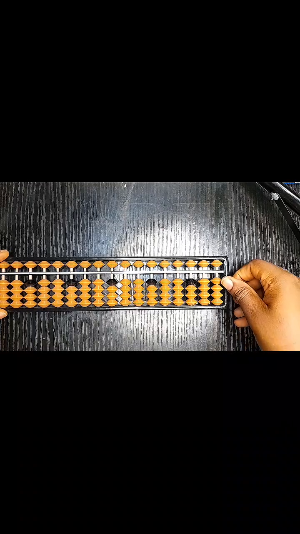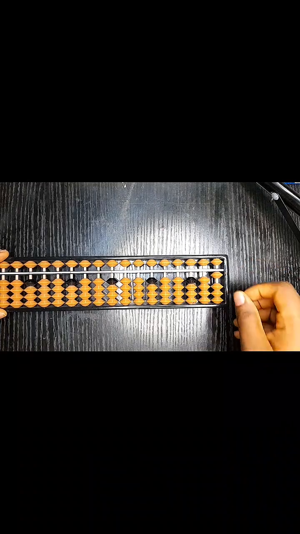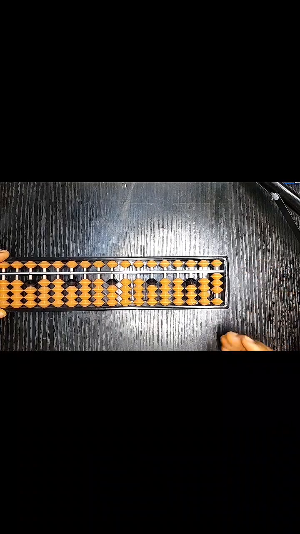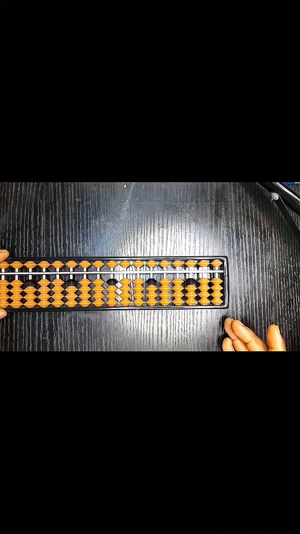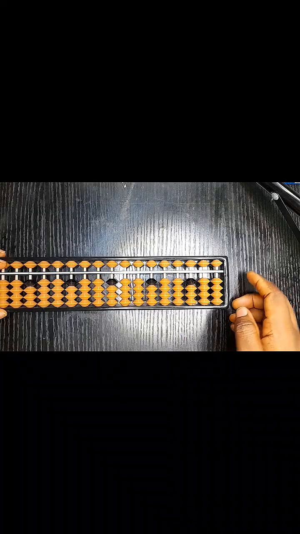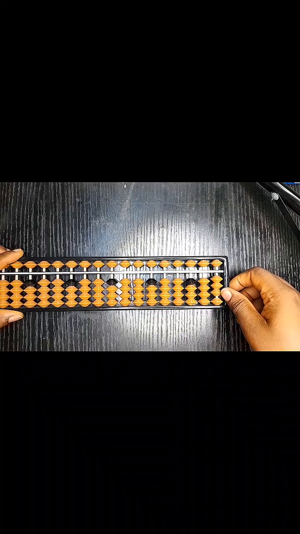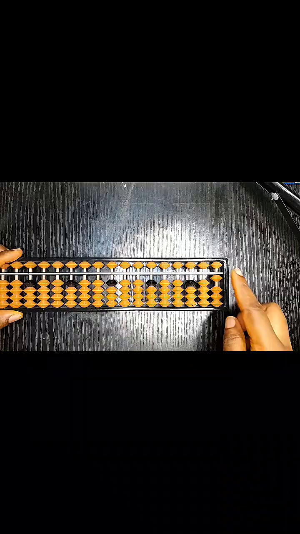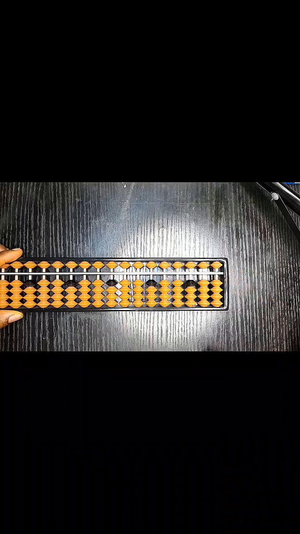Let's move in 1 plus 2. Our answer is 3. If we return the 3, we're back to 0. Now let's move in 3, minus 2, minus 1, plus 2.